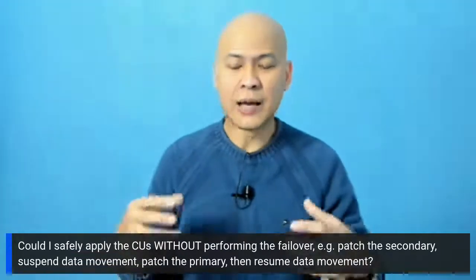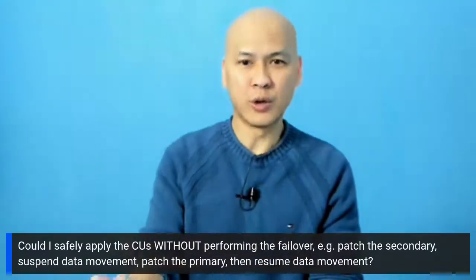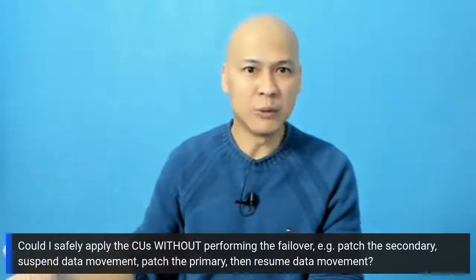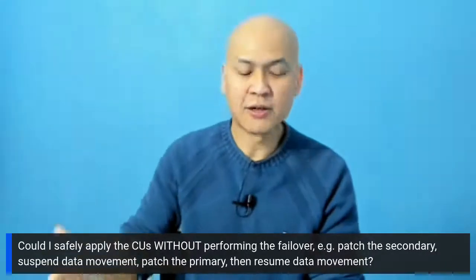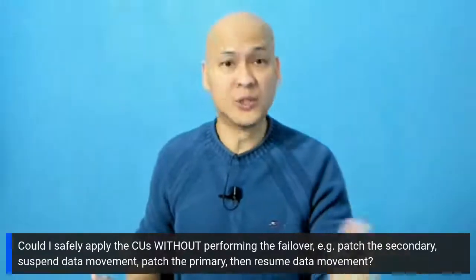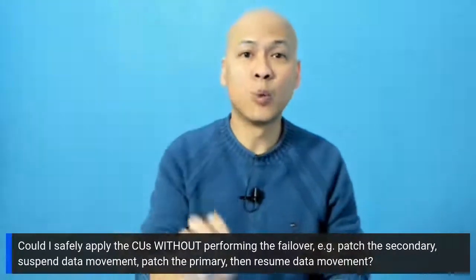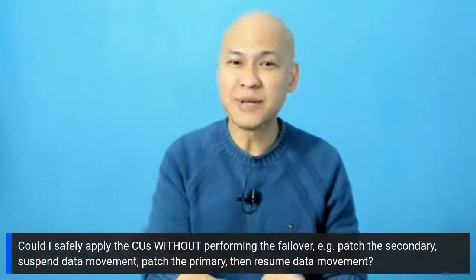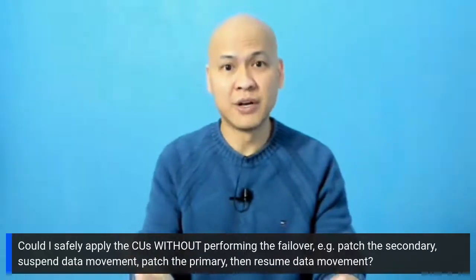Again, I'm giving you some guidelines here on whether or not you can do it, because it's easy to come up with a strategy to be able to do it. Like he actually described the way he wanted to do it. Patch the secondary, suspend the data movement on the primary, patch the primary, and then resume the data movement. Yeah, it is very easy to accomplish what he wanted to do. But the question is, did it meet the overall goal? And the overall goal is to meet your recovery point objective, your recovery time objective, and service level agreement.